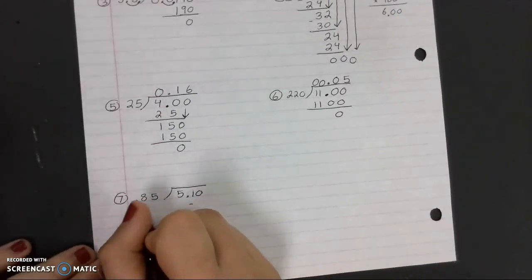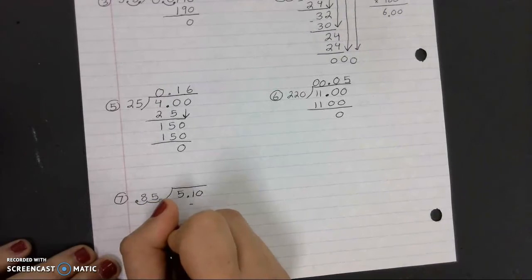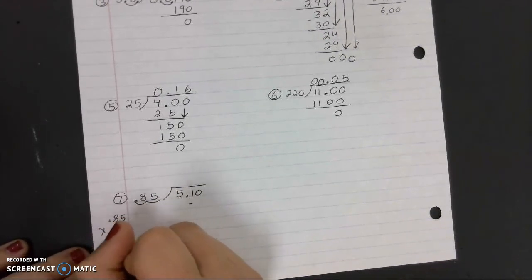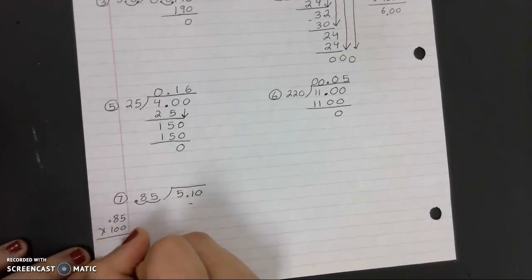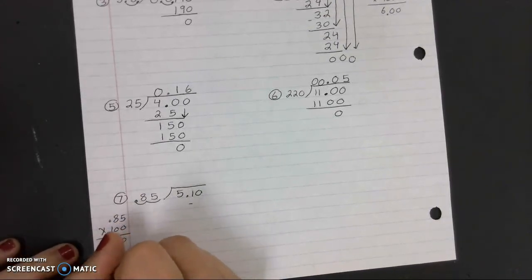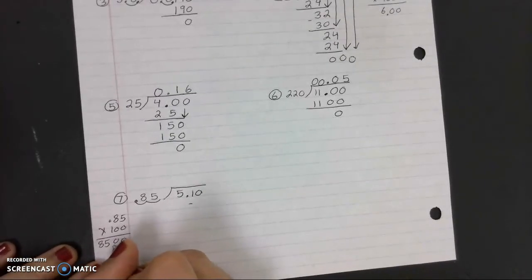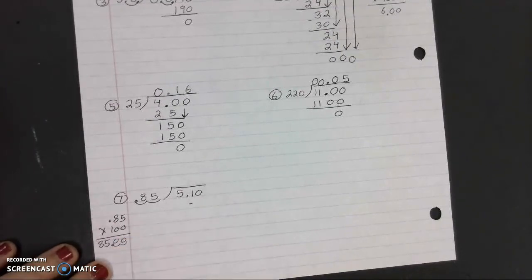So we need to multiply this by 100. I'm just going to do it over here at the side. So I have my 2 zeros. 1 times 5 is 5, and 1 times 8 is 8. Remember, there's 2 decimal places in my problem, so I'm going to move it 2 places in my answer, and I get 85.